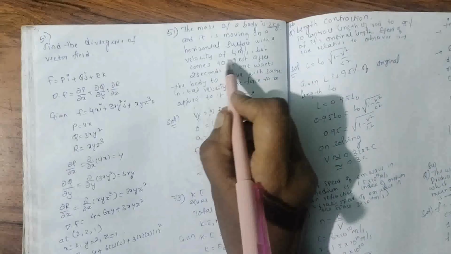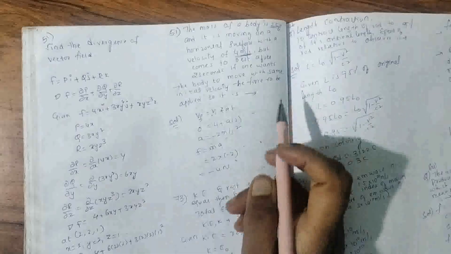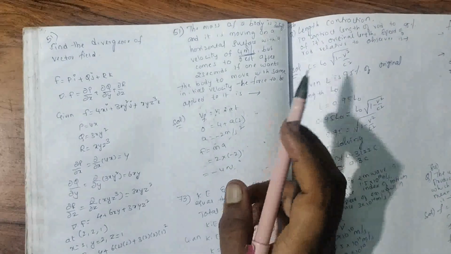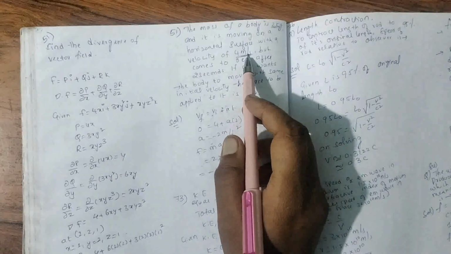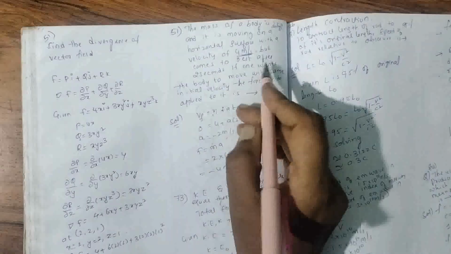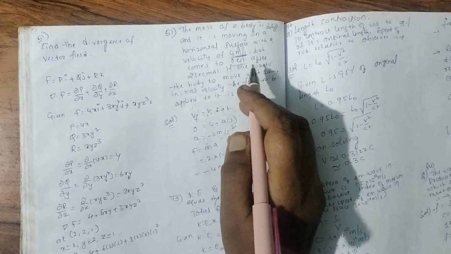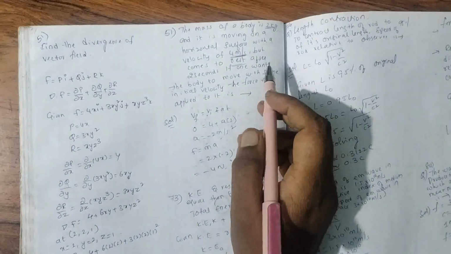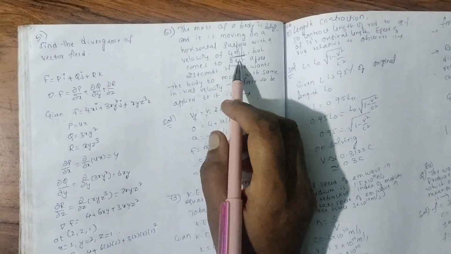Moving with the velocity 4 meters per second. Okay, so initial velocity is 4 meters per second, but after some time it is coming to rest. Rest means final velocity becomes 0. After 2 seconds, final velocity becomes 0.